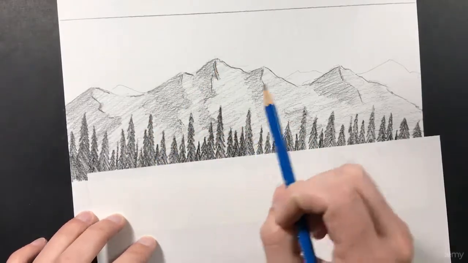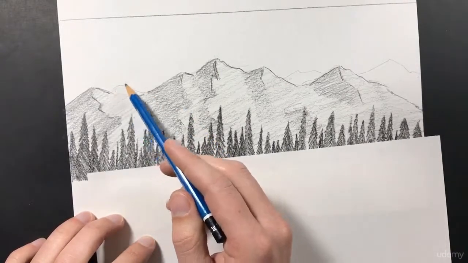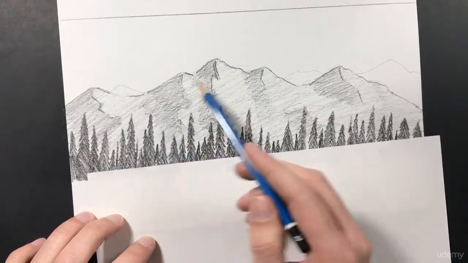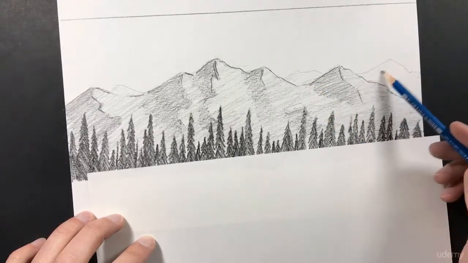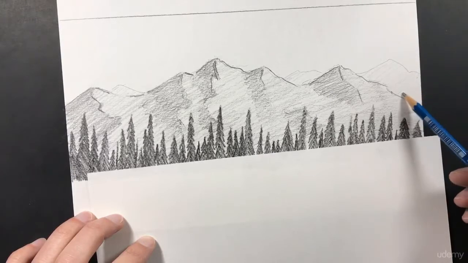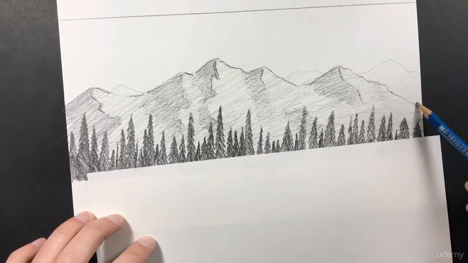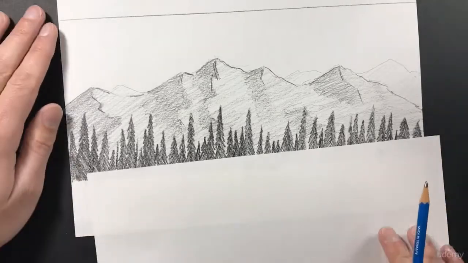All right, perfect. Now let's move on to these background mountains. I'm just going to very, very lightly fill those in. All right, and now this drawing is basically done.